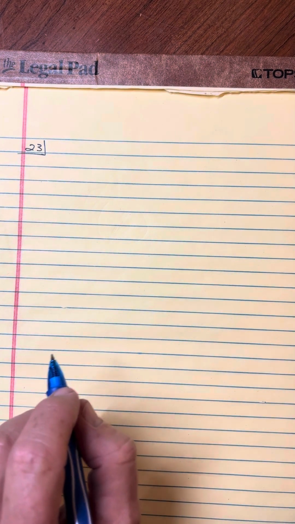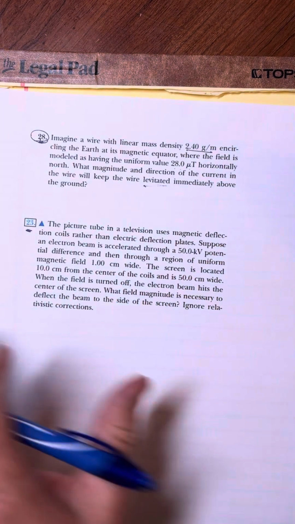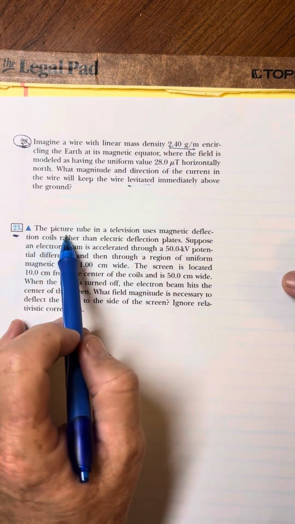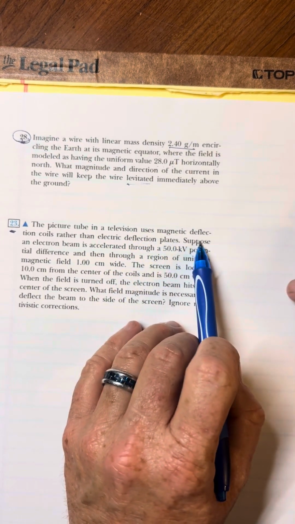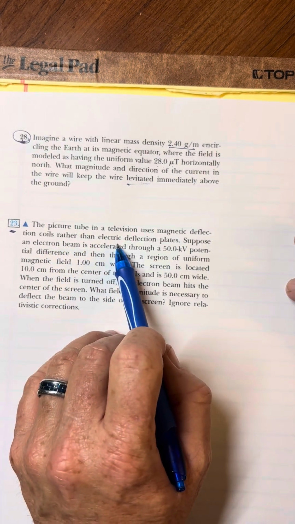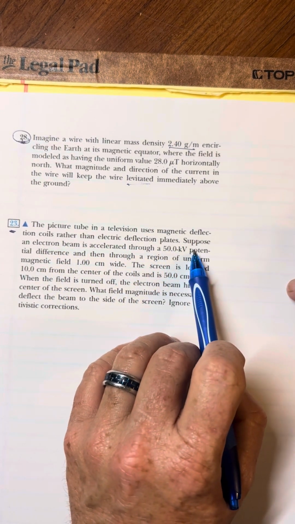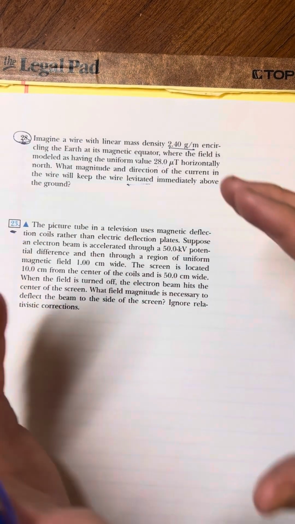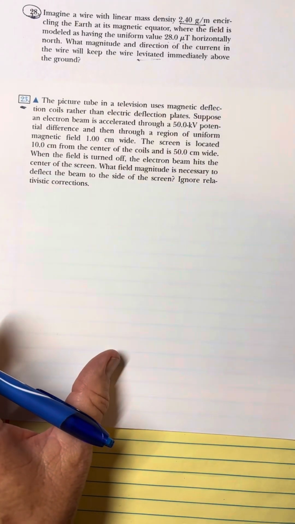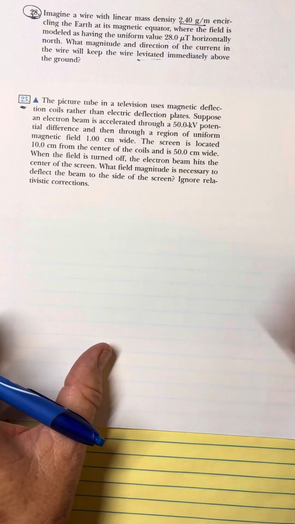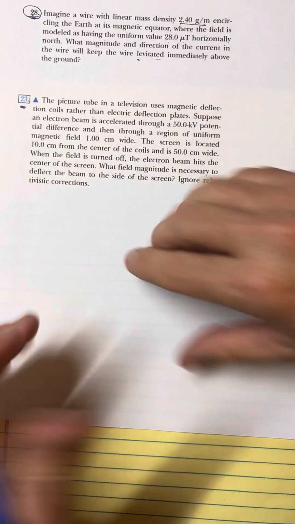Okay, well, if that was helpful, which I hope it was, let's head off to the harder one. And number 23 says this: a picture tube in a TV uses magnetic deflection coils rather than an electron deflection plate. Now, this is where I thought I better give a little mini lecture here on how this TV picture tube even work. We talked a little bit about it in the class. It was also in the reading, but it's worth reviewing here.